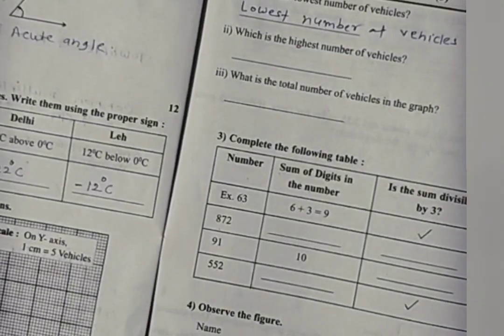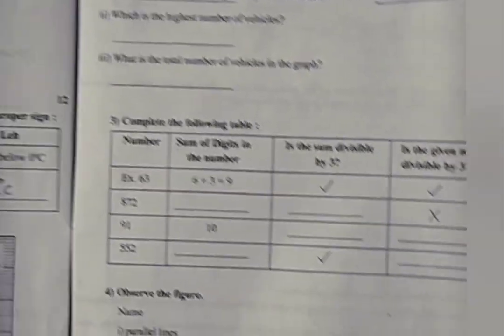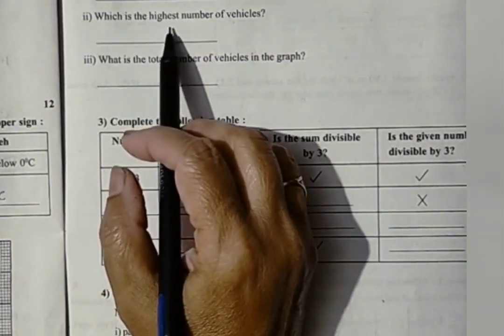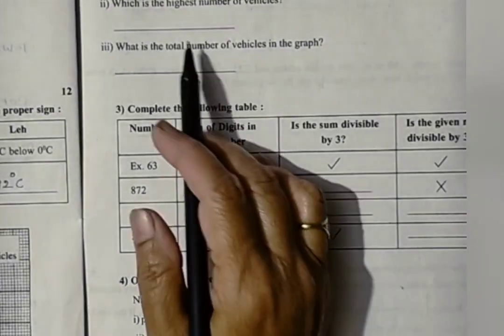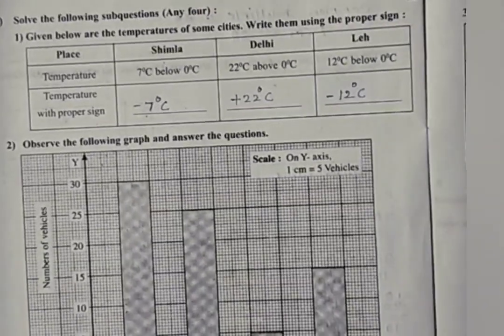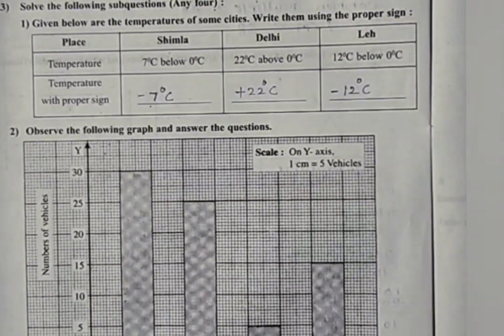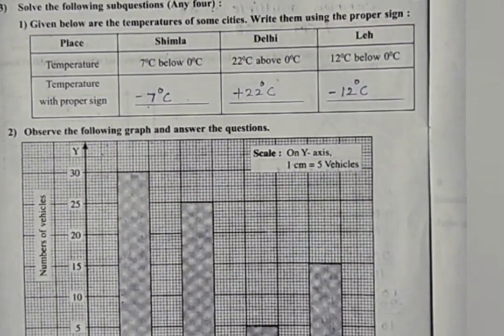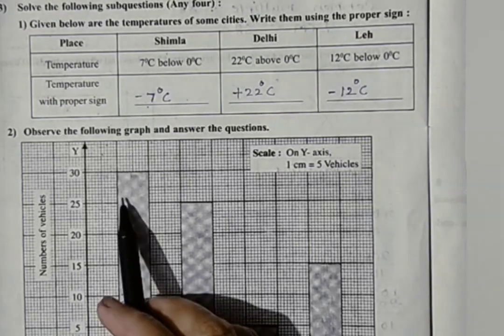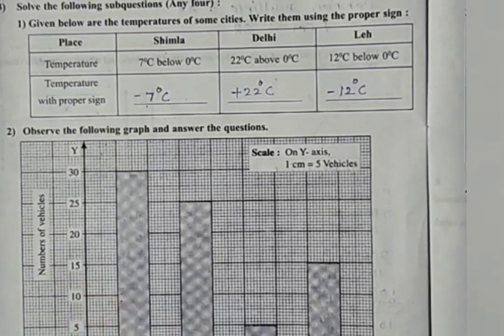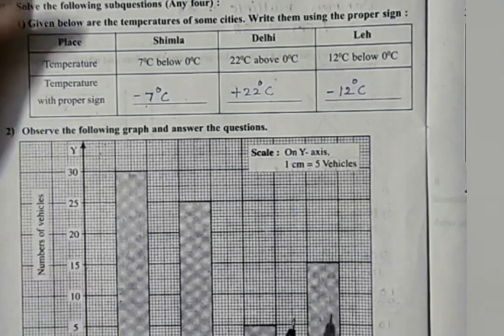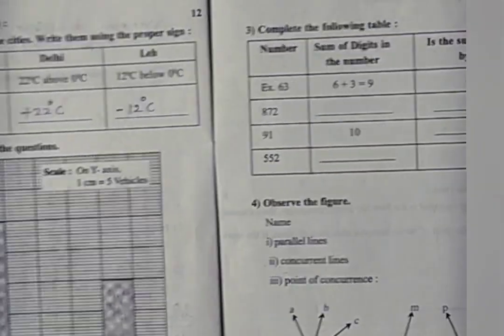Second, which is the highest number of vehicles? For the highest number of vehicles, the maximum height of bar is bicycle. So the highest number of vehicles is 30 and it is bicycle. So the answer to this question is bicycle.